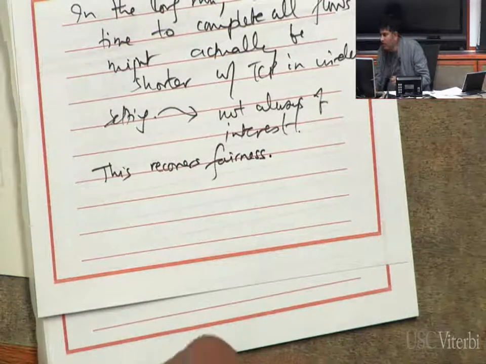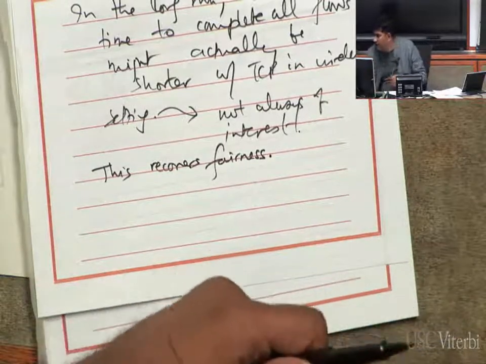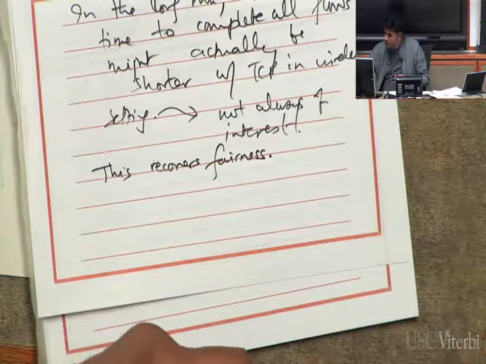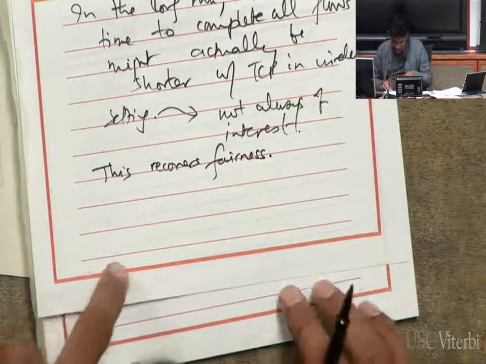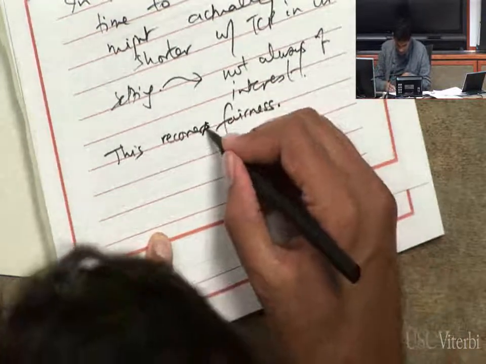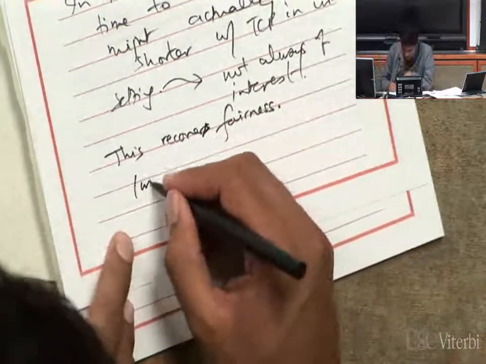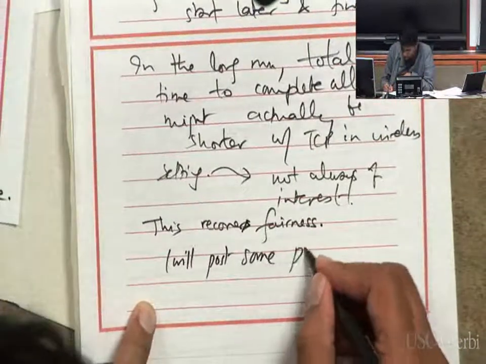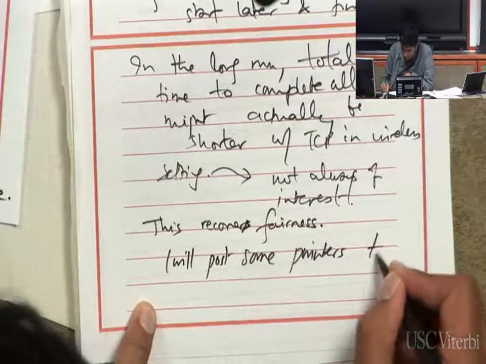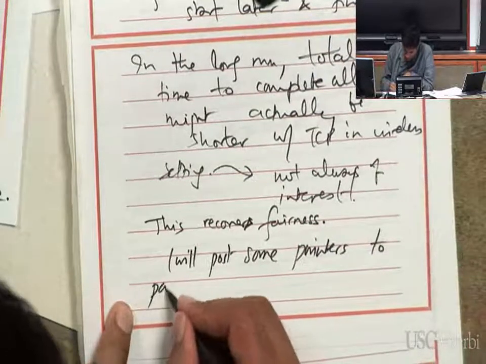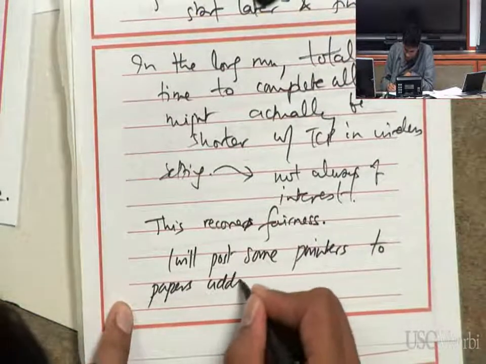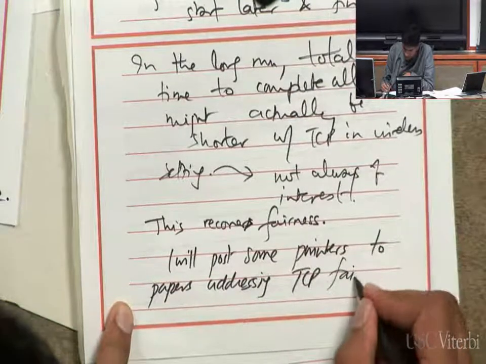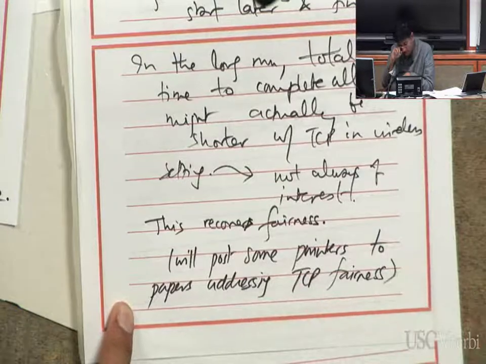So if I can maybe find, I don't think this will work. One thing I will do is we'll post some pointers to papers addressing TCP fairness, that you might want to browse and understand this issue.